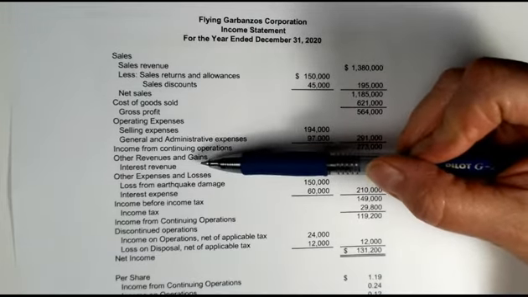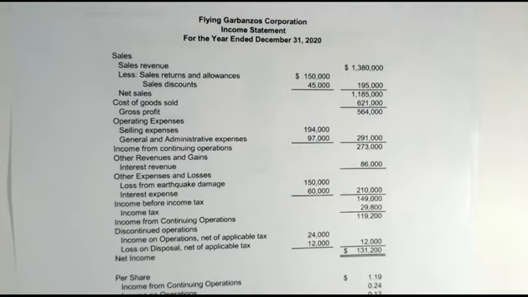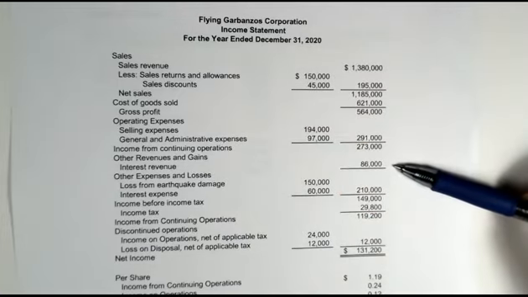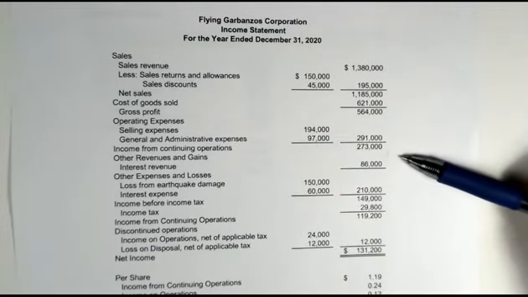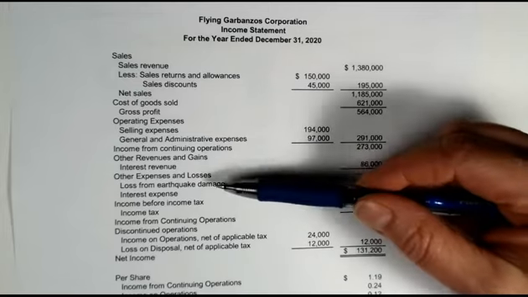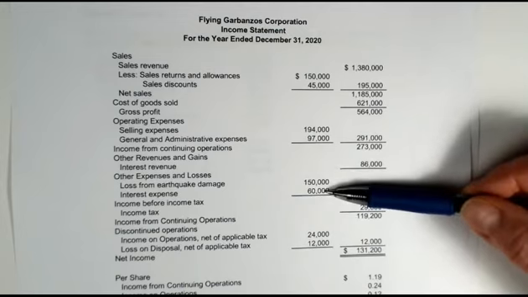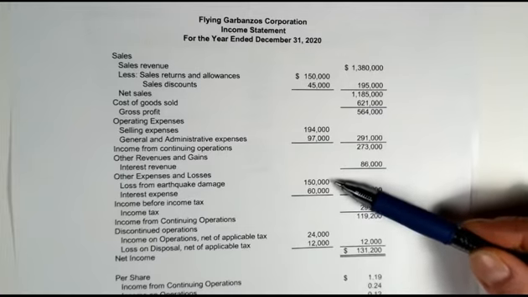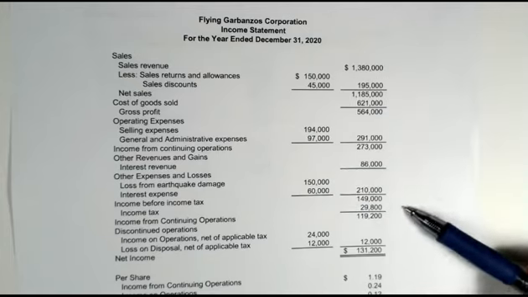Next, we have other things that happen in our business, but they're not our main business. So we had some interest revenue, right? We're not a bank, we're a retailer. So while we did earn some interest revenue, that is not our core business. Likewise, on the expense side, we paid some interest expense, not our core business, but it is a part of our business, so we break that into the other section. And then we have our loss from earthquake damage. This is something that happened, but it doesn't happen every day, so we put it in the other.